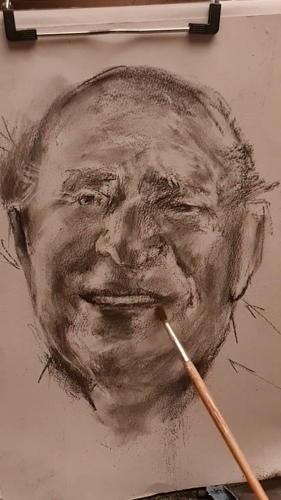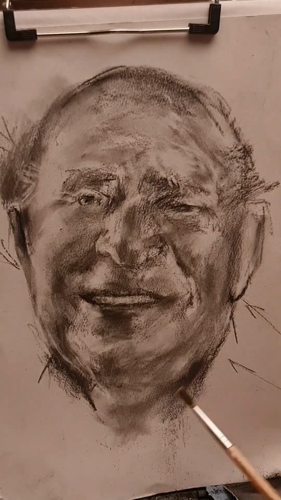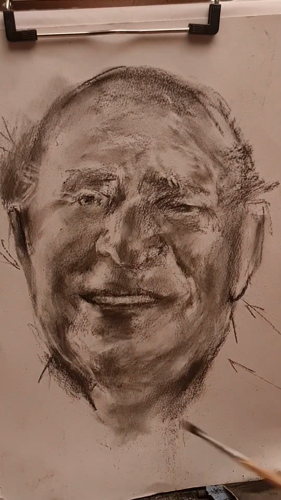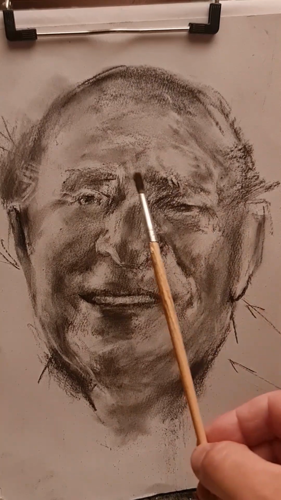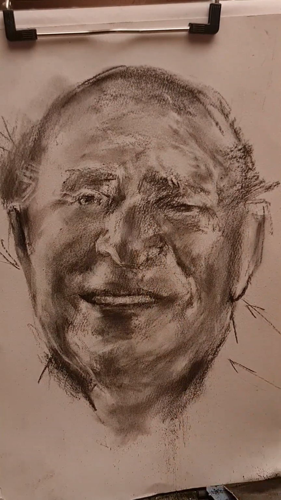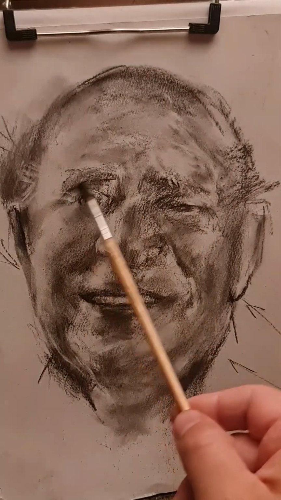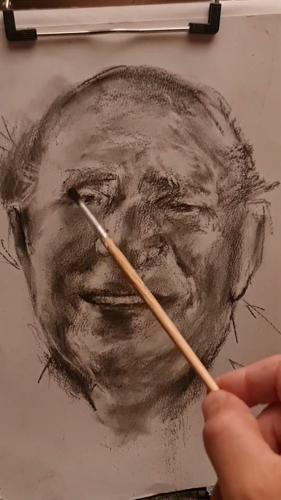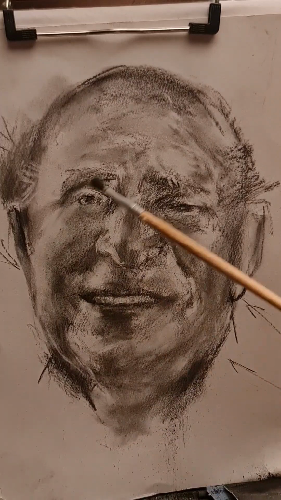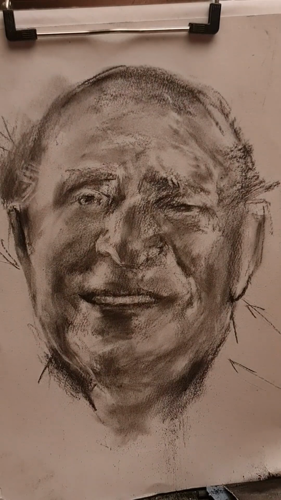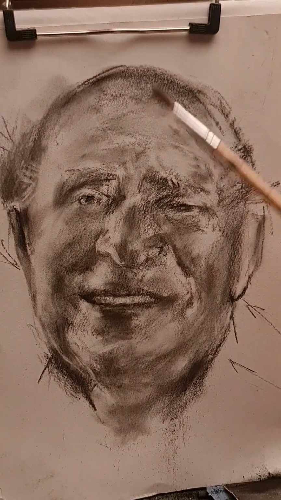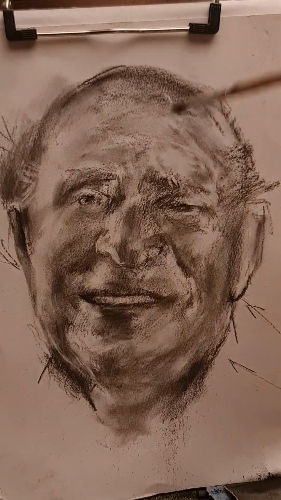And then lift that edge of the lip a little bit further up. And here as well.